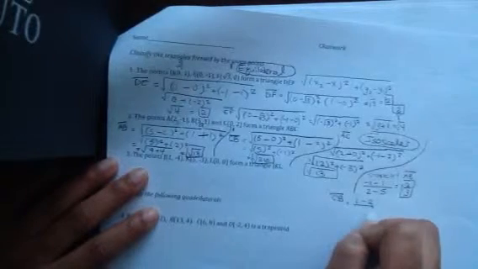So y2 minus y1 over x2 minus x1. That gives me -1/5. So far none of them are perpendicular. Now I need to do the last one.